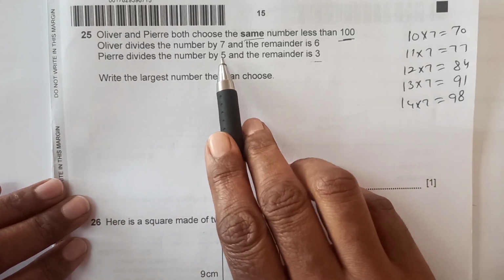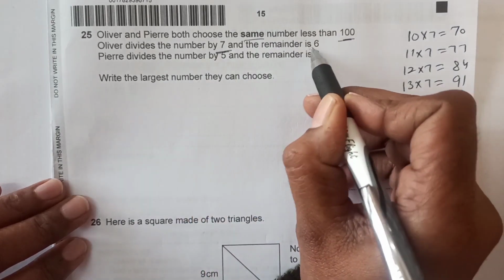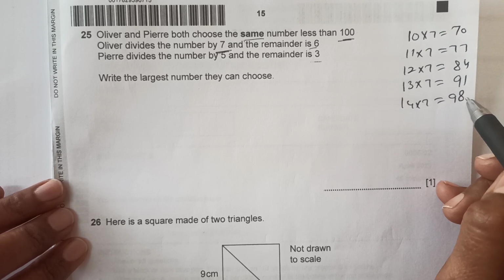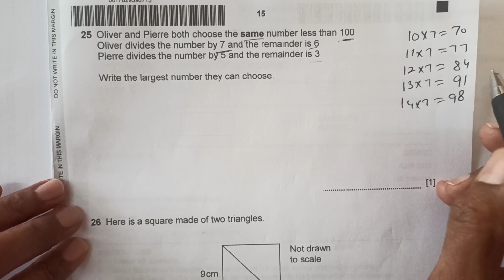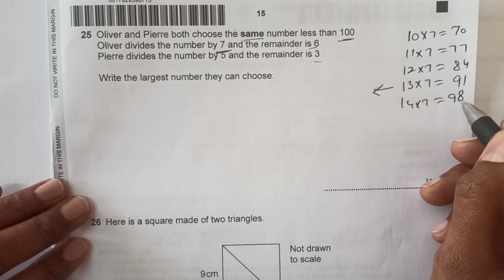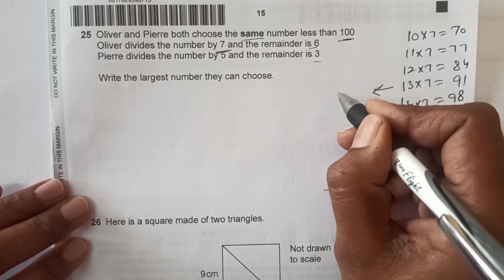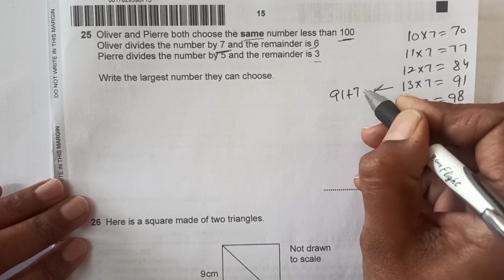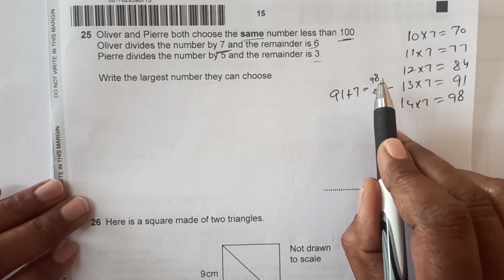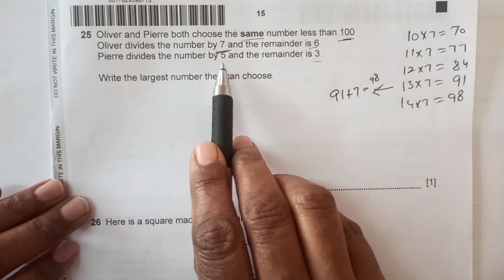Now we are looking for a number that, when you divide it, the remainder is 6. So that means if we add 6 here, then we are going to get remainder 6. Now if I take 91 plus 7, that is 98. So if I divide it by 7, I am going to get remainder 6.